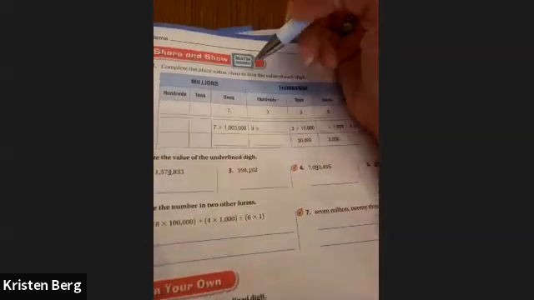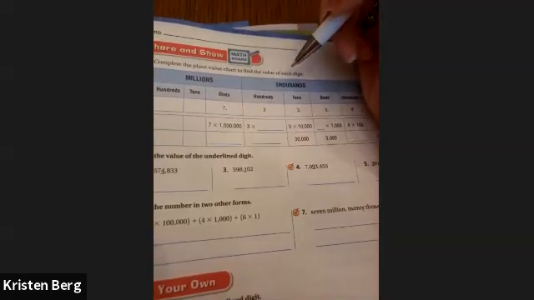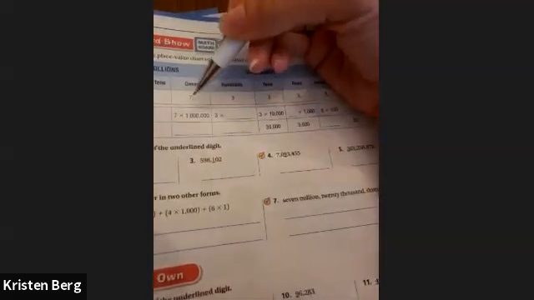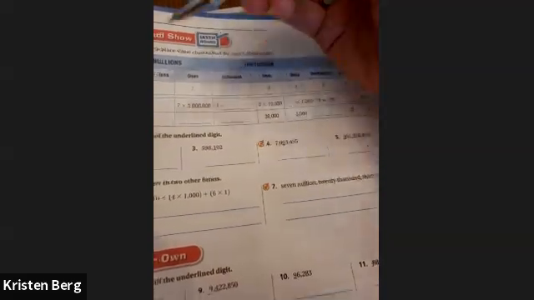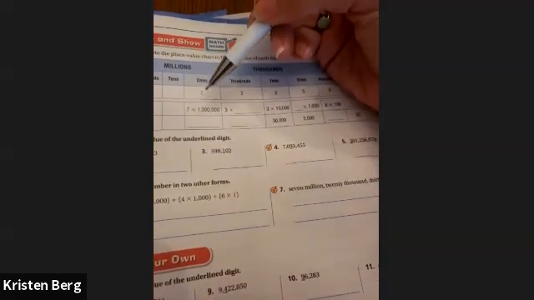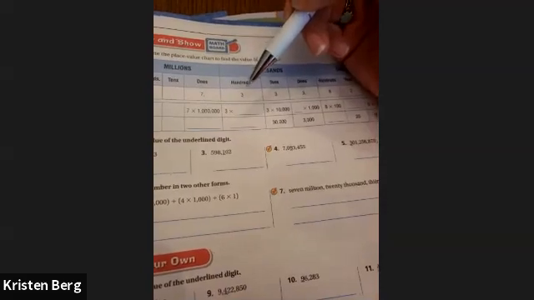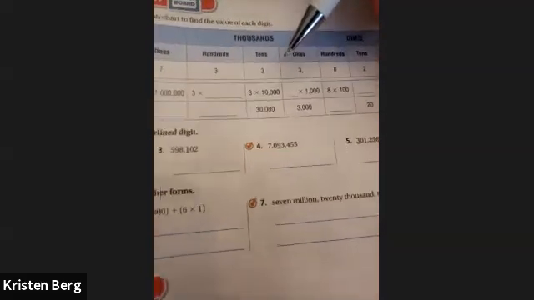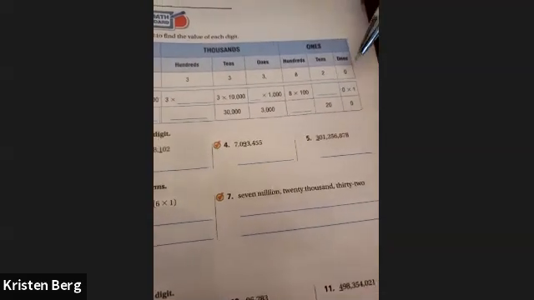All right, next. Now we're going to go over here. So it says complete the place value chart to find the value of each digit. So here is our number up here. And you can see, okay, 7,333,820.